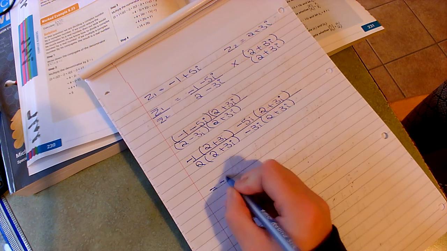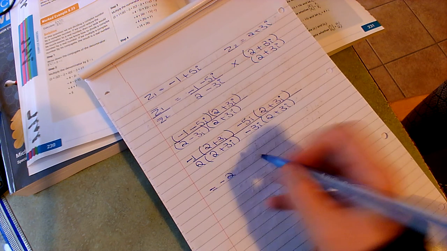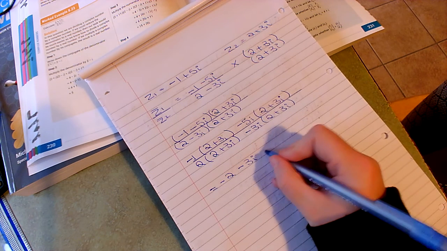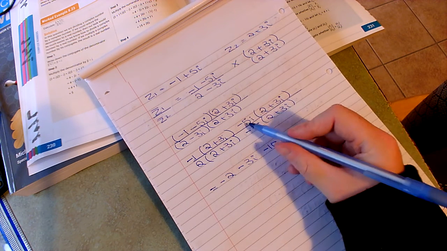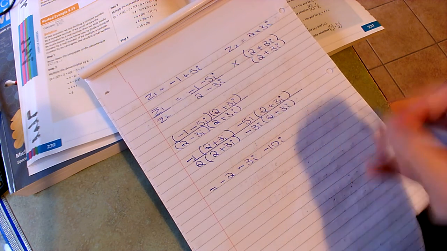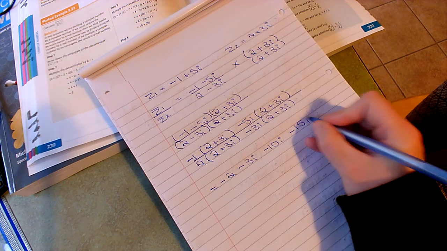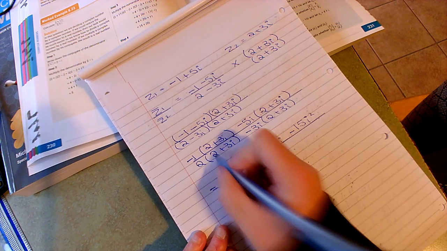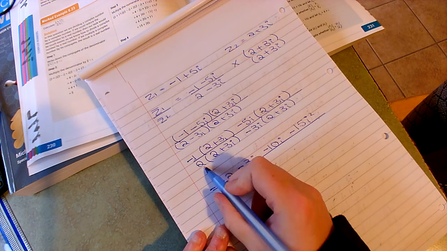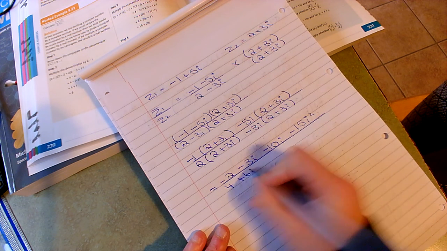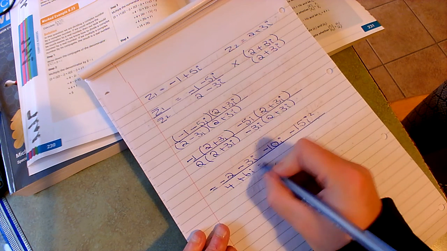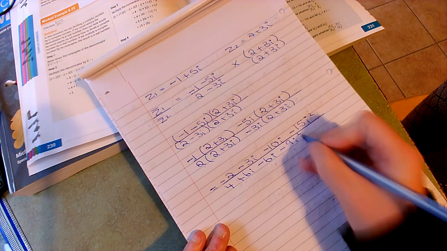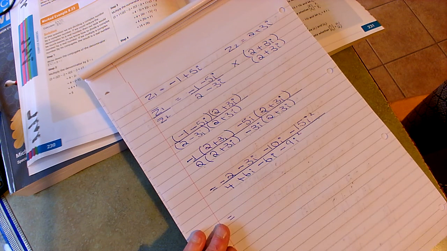So minus 1 times 2 will give me minus 2. Minus 1 times 3i will give me minus 3i. Minus 5i times 2 will give me minus 10i. And then minus 5i times plus 3i will give me minus 15i squared. All over my 2 times 2 will give me 4. 2 times 3i will give me plus 6i. Minus 3i times 2 will give me minus 6i. Minus by plus will give me minus 9i squared.